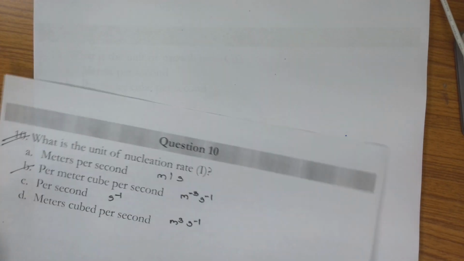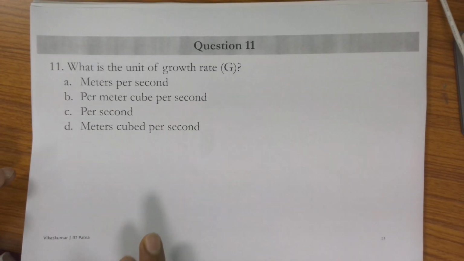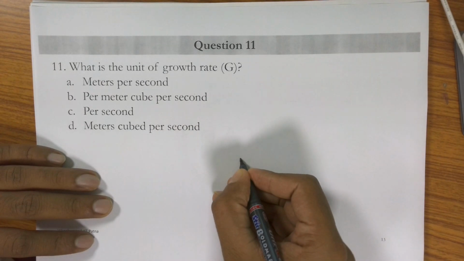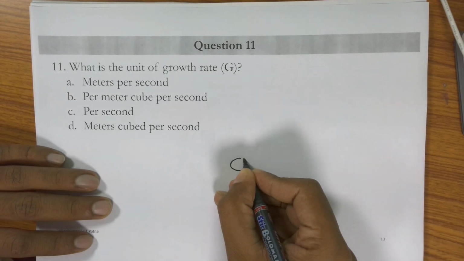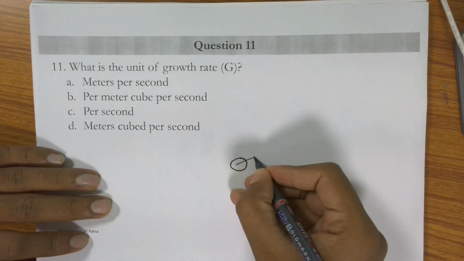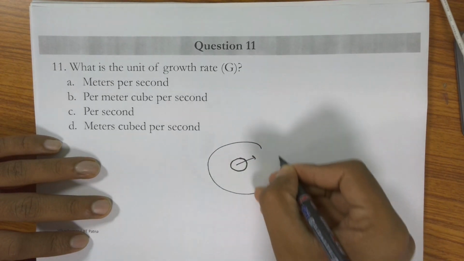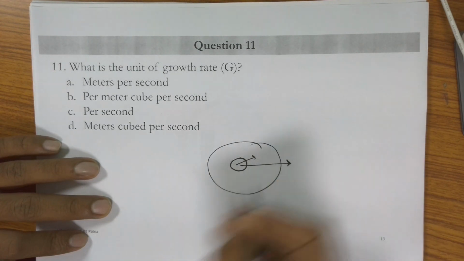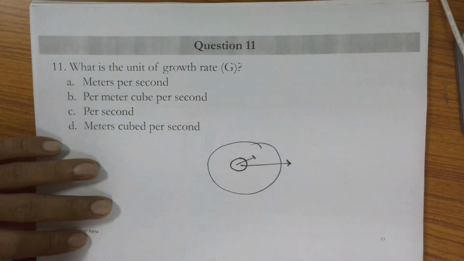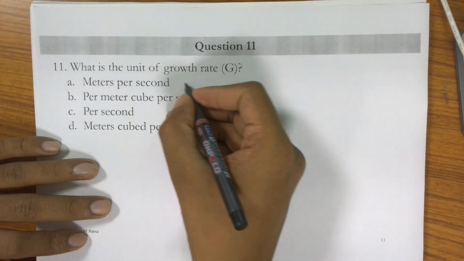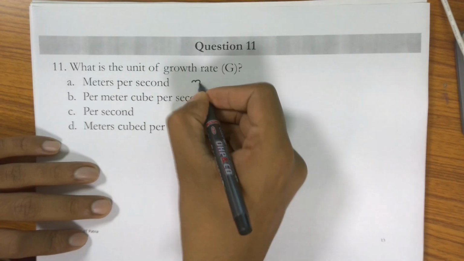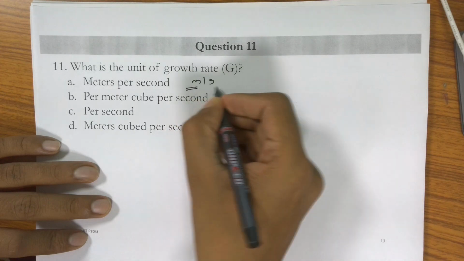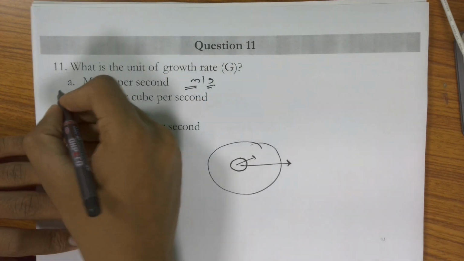Now let's see the unit of the growth rate. A nucleus has formed over here. Now it's growing in a particular direction, let's say. Now this much growth has occurred. So how much distance of growth has happened in a second? That is the growth rate. So we can say option A, that is meter per second. How much growth takes place in a second? This is the growth rate. So option A is the right answer.